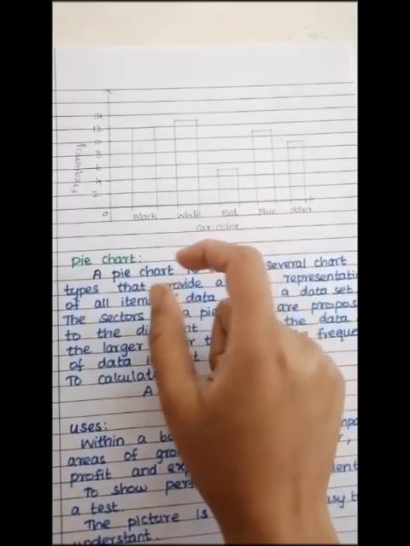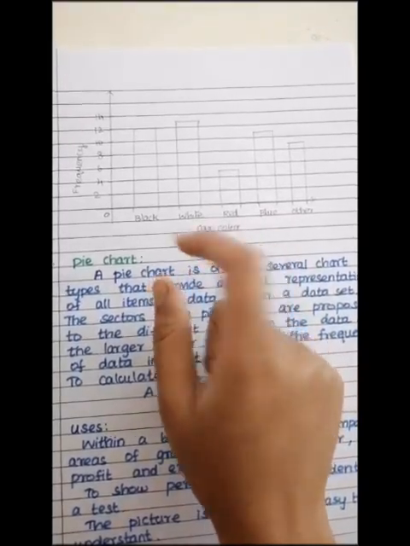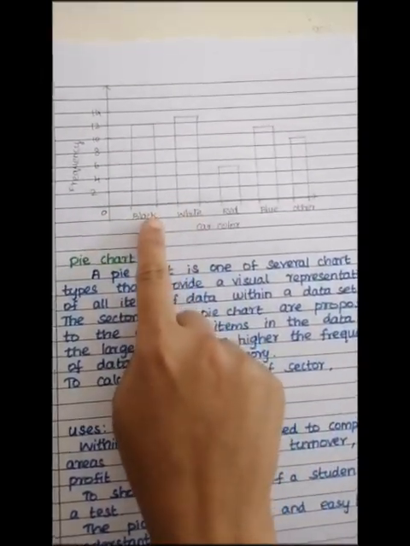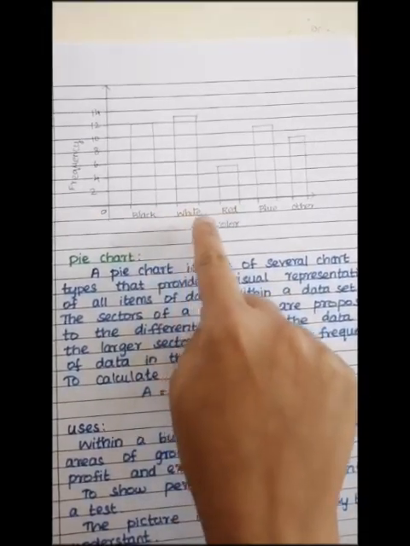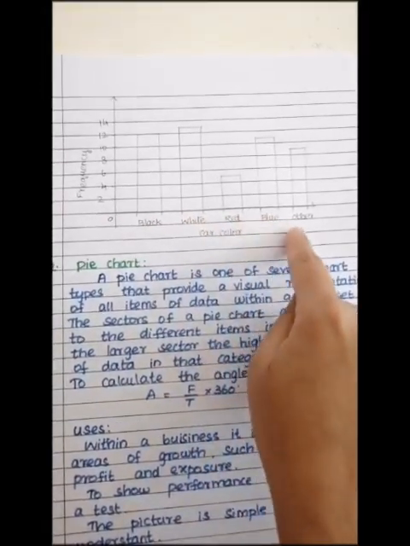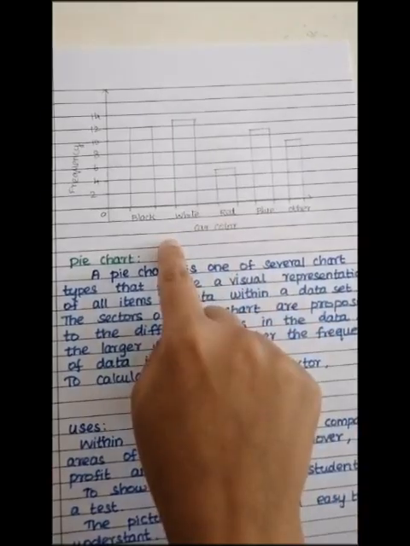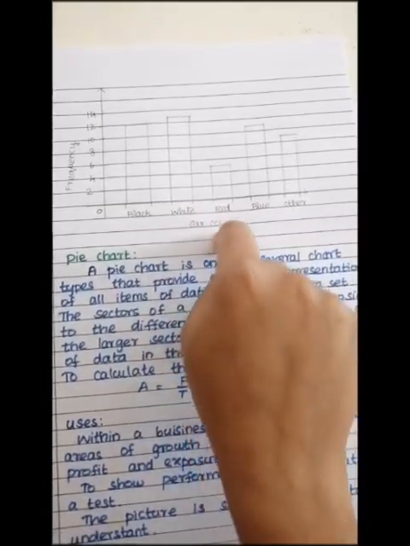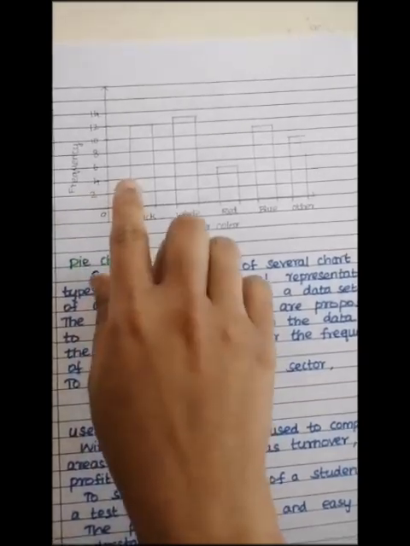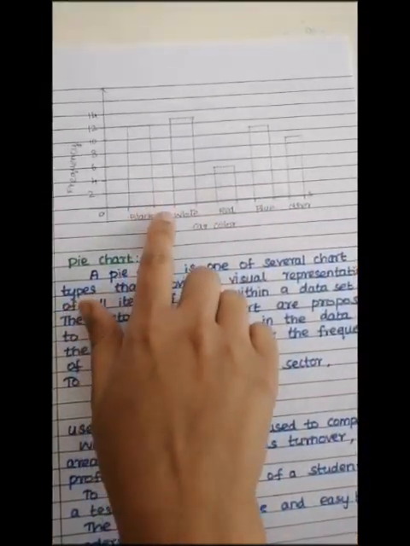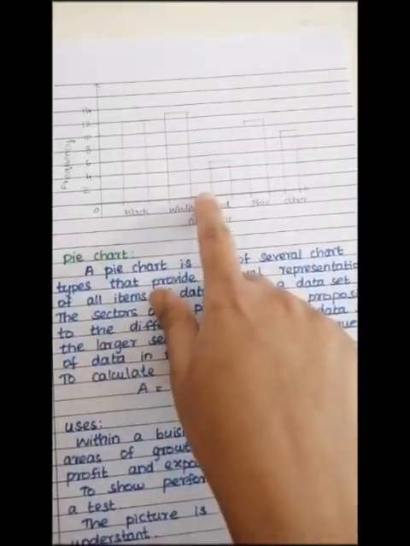They make the comparison between the categories very clear. Black car, white car, red car, blue car, and other cars. Car color on the x-axis and frequencies on the y-axis. We have marked this using the given values.